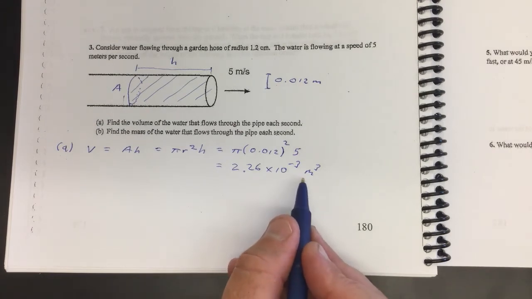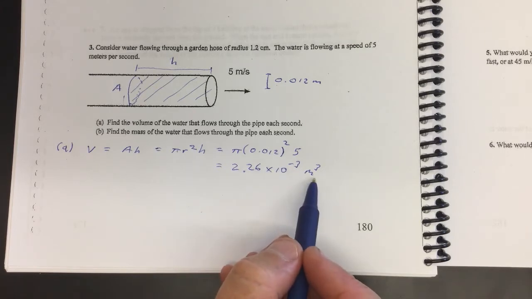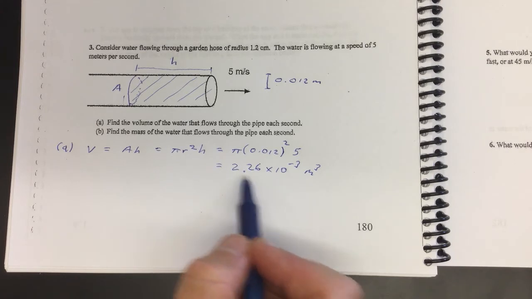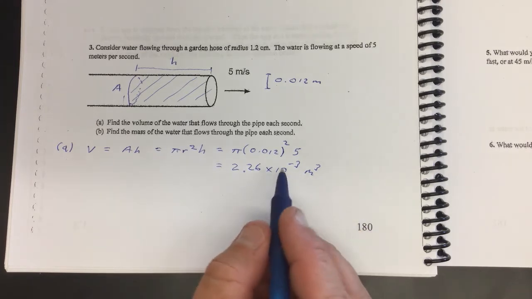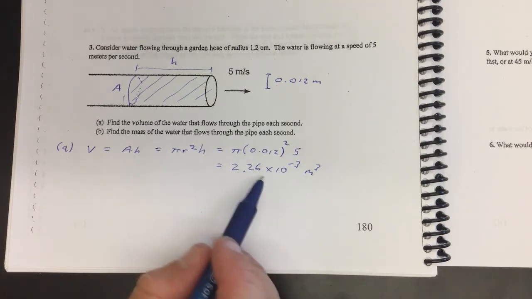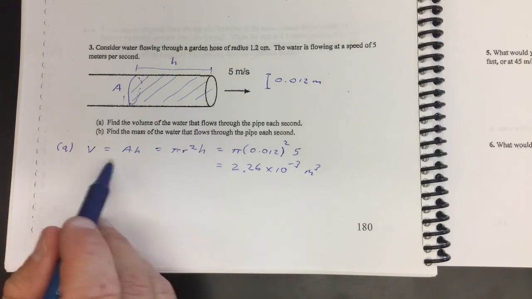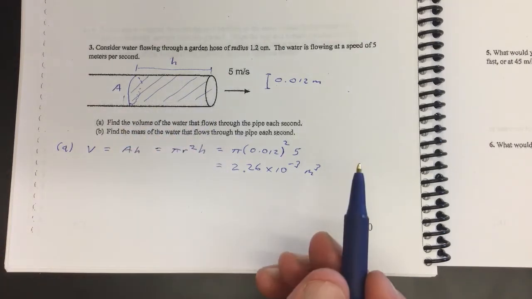A cubic meter, that's a lot of water. I don't want to be around a hose where a full cubic meter comes out every second. So get used to that. If you're working in cubic meters, it's going to be a small number. Okay. Now, a more general thing to notice about this is notice how we said the volume of this thing is area times height, but that was the volume in 1 second.